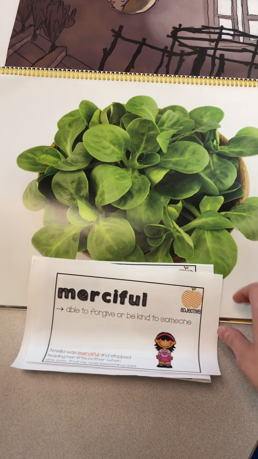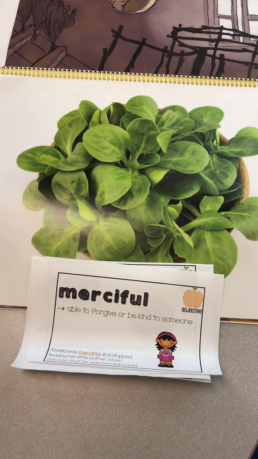And then the last one for me is merciful. Merciful is to be able to forgive or be kind to someone. So what I like to do is pat my heart. Find your heart and pat it, okay? Because you're showing forgiveness, and by forgiving them, you're being kind to them. For example, Amelia was merciful and stopped teasing her little brother.